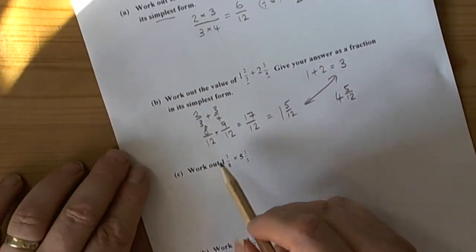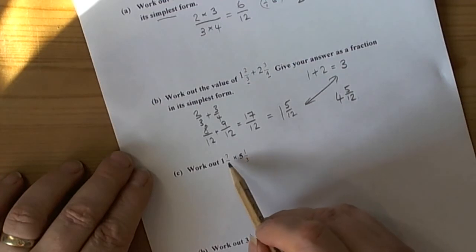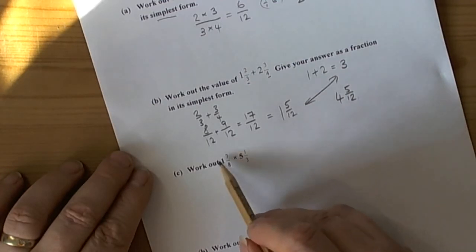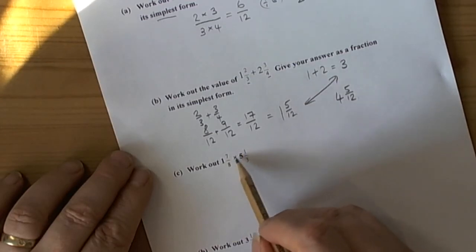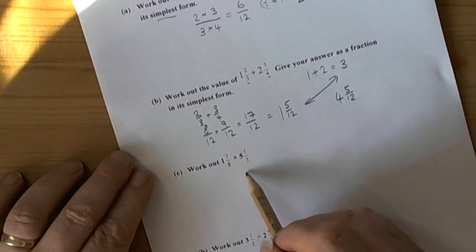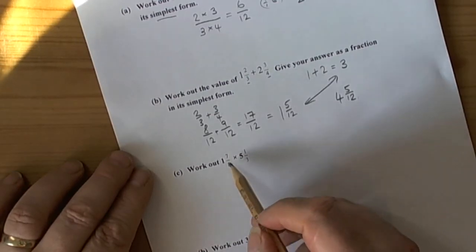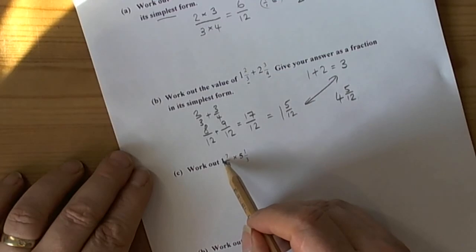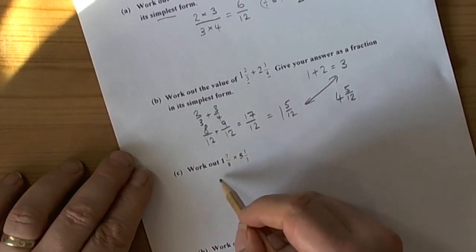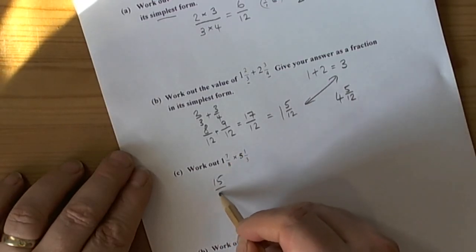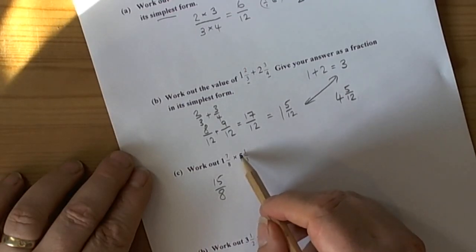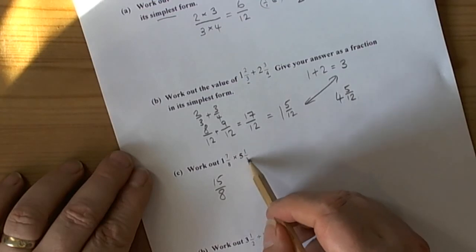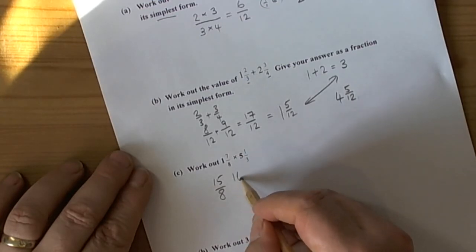Part C, it's a multiplication problem again, but we've got mixed numbers. So the best way to do this, is not the only way, but the best way, is to turn them both into improper fractions, and then we can do the simple multiply the numerators, multiply the denominators, and then cancel down if we need to. So the first one talks about eighths. Well, in a whole one there's 8 eighths plus an extra 7 eighths makes 15 eighths. And in 5 1/3, well, in each whole one there's 3/3, so in 5 whole ones there'll be 15/3 plus an extra third is 16/3.